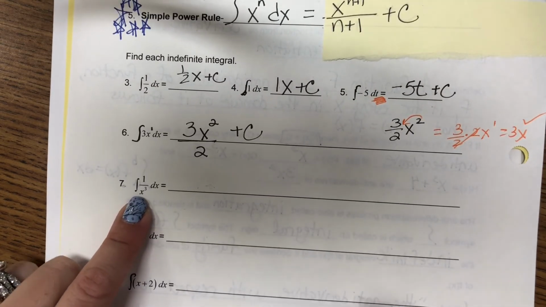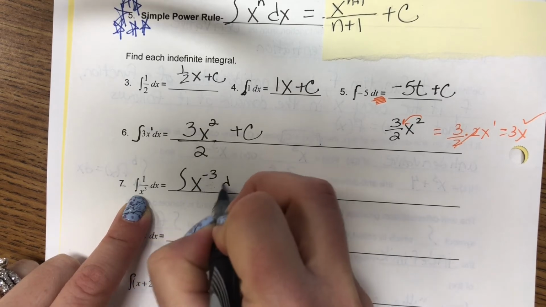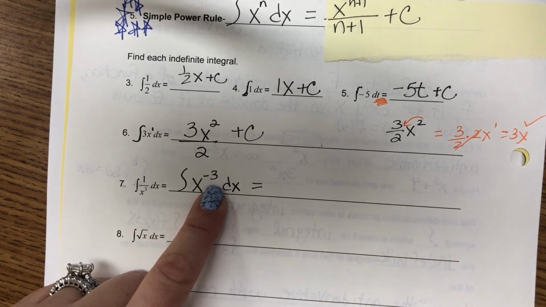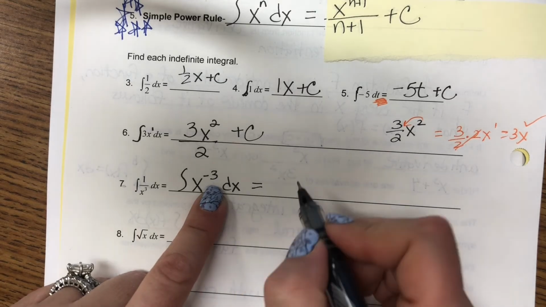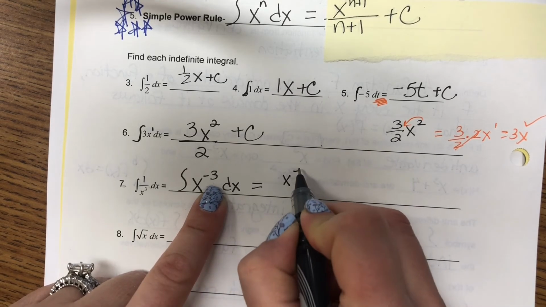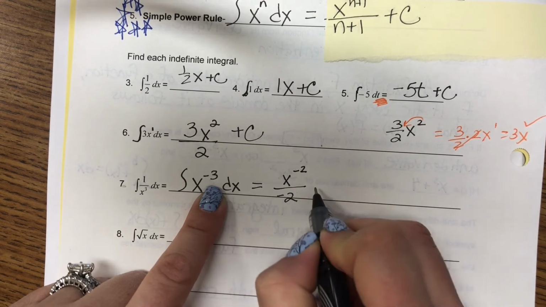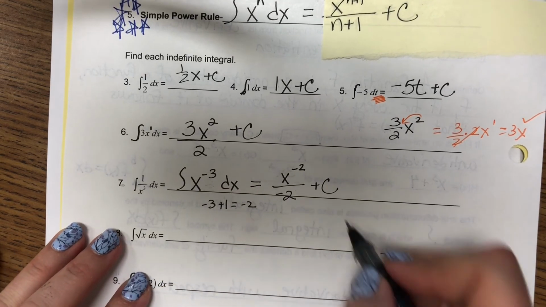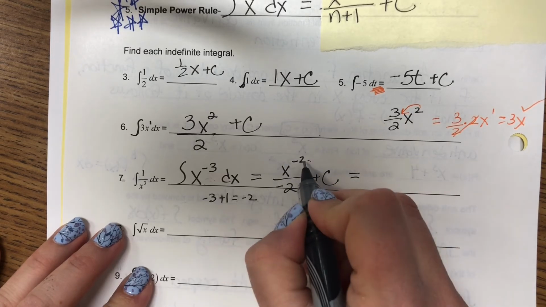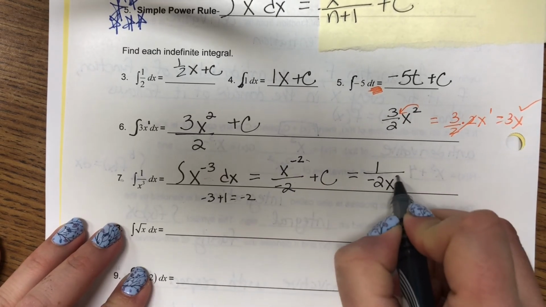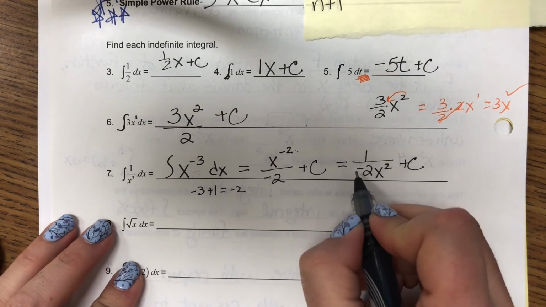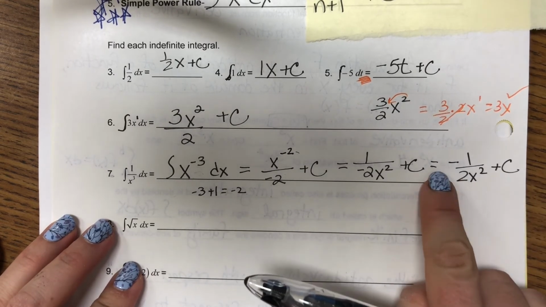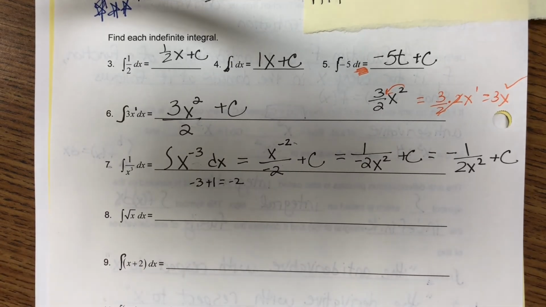Now, with a variable in the denominator, I can't take the antiderivative yet. I have to move the variable out of the denominator by making the exponent negative. So now I can do the power rule. Add 1 to my exponent, divided by the new exponent, plus c. It's like negative 3 plus 1 is the negative 2. This looks weird. The negative exponent can come back to the denominator. And then I'm going to fix it just slightly more. This negative in the denominator looks funny. I like it in the numerator in the front. So that's negative 1 over 2x squared plus c.